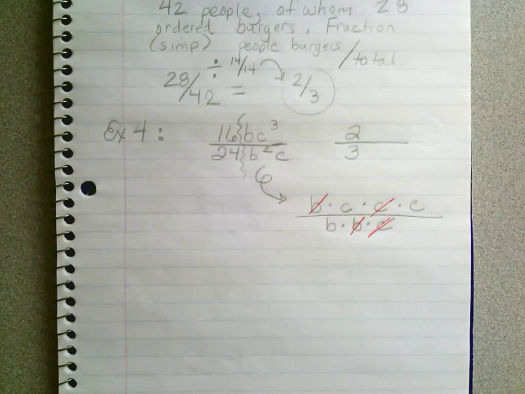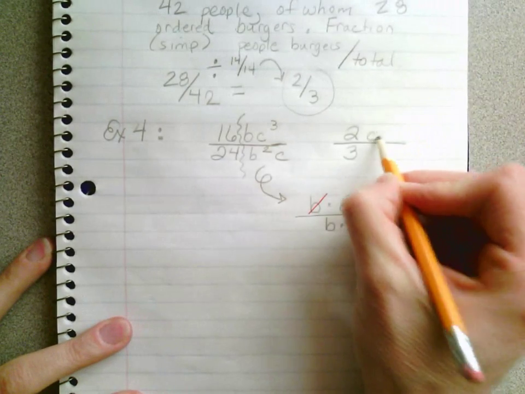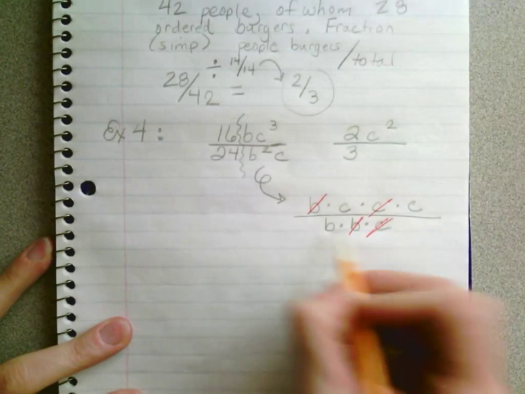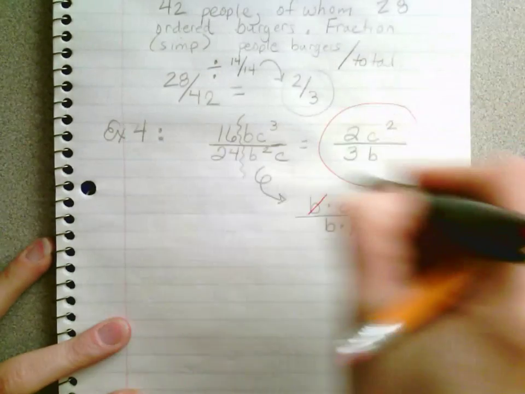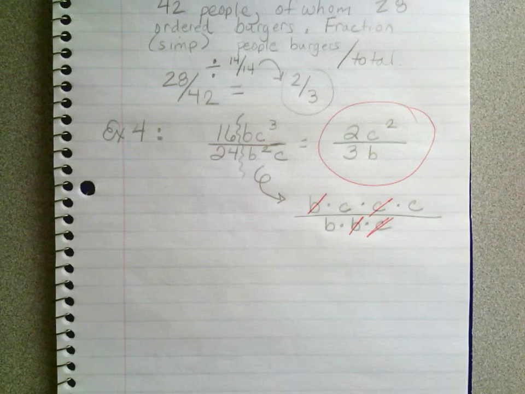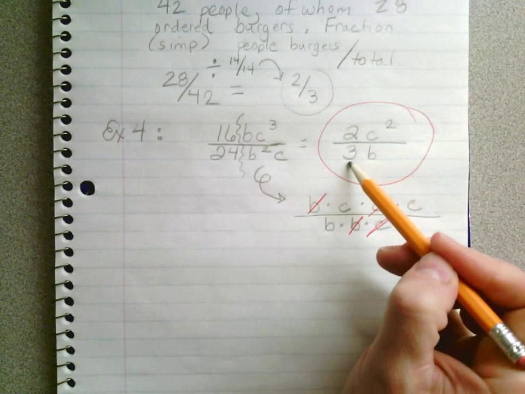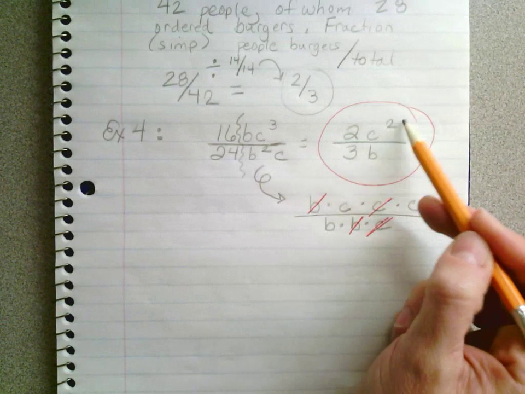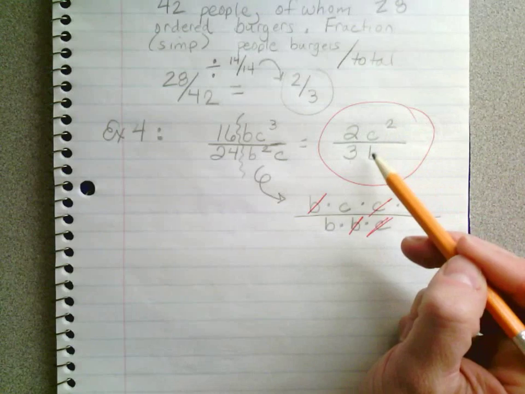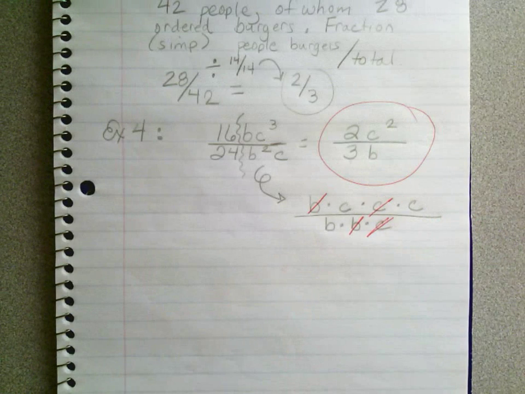This reduces the fraction, leaving the numerator c squared and the denominator b to the first. This cannot be reduced anymore because neither the 2 and the 3 share anything other than a 1, and c don't share anything with b other than a 1.